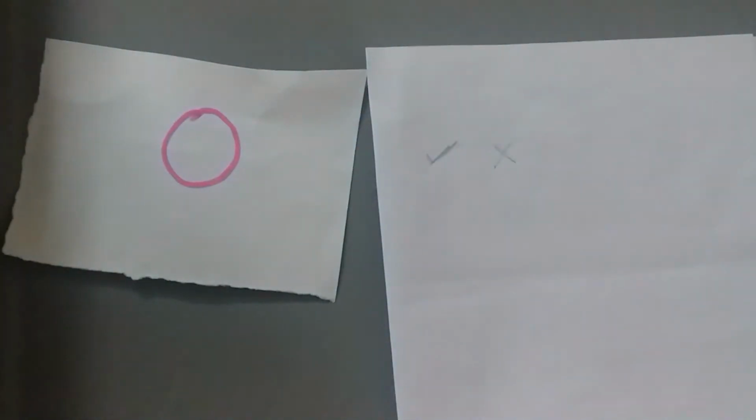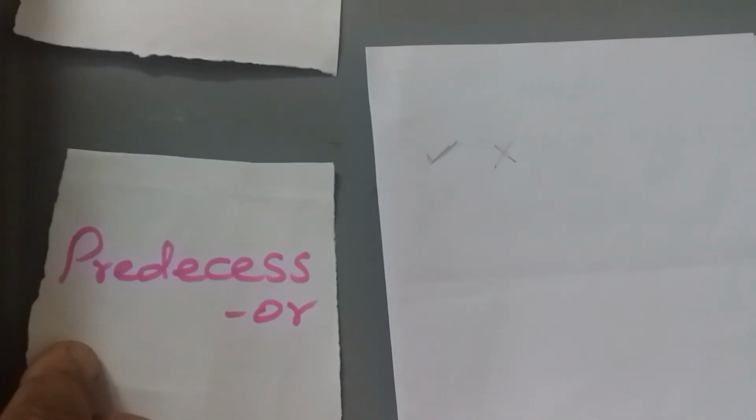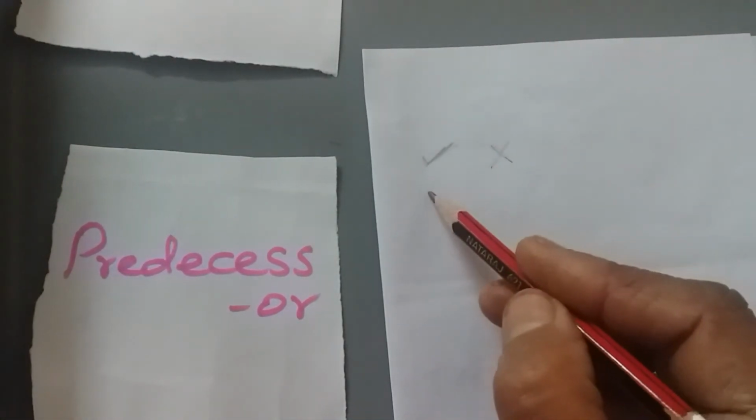Now let us move on to the second one. Just before. What do you mean by the words just before? A number that comes just before is called what? Yes, predecessor. Got it right? A number which comes just before is called predecessor. If you are right, tick. Otherwise, wrong.